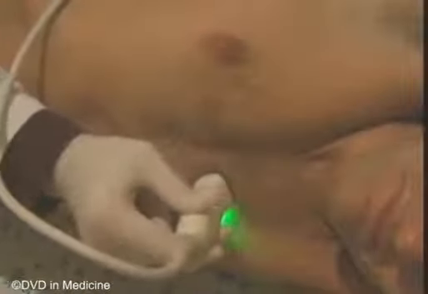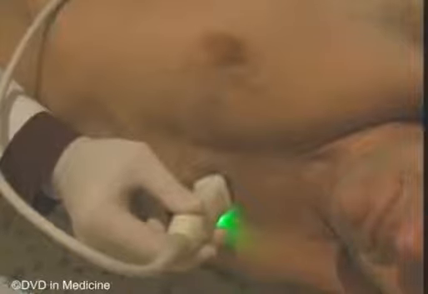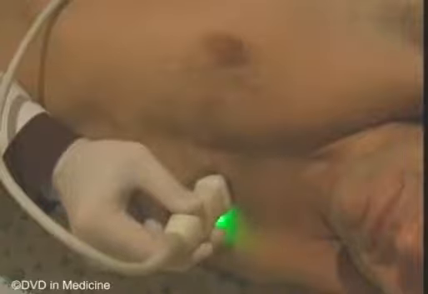If one sweeps the transducer a little more towards the base of the heart, one obtains a short axis view at the aortic valve level.